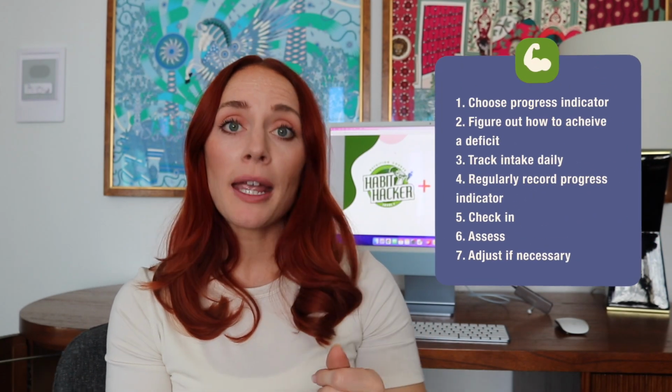You could take that framework and apply it to different methods. It doesn't have to just be macro counting. I'll put the framework on screen so that you can copy it, but basically it's 1, choose a progress indicator. 2, figure out how to achieve that deficit, whatever that may be. It could be calories, macros, focusing on your habits, portion sizes, whatever.